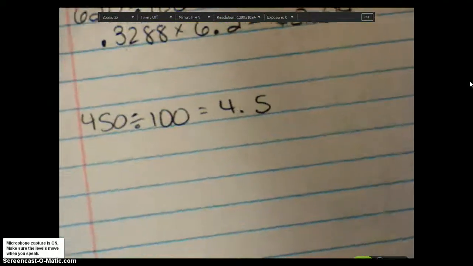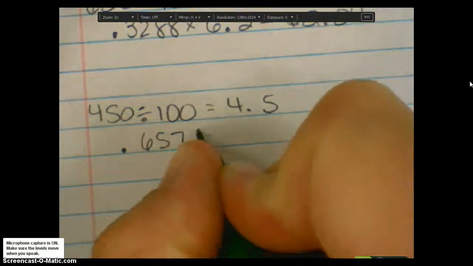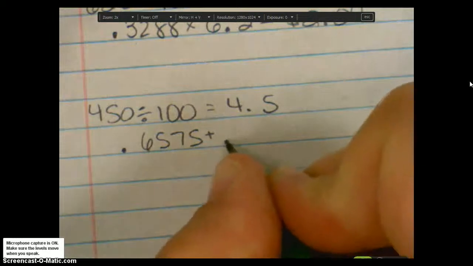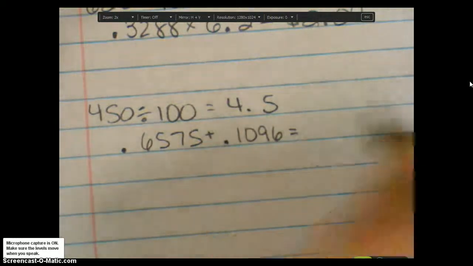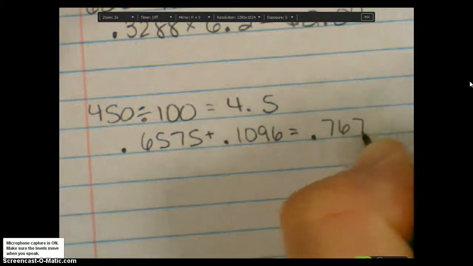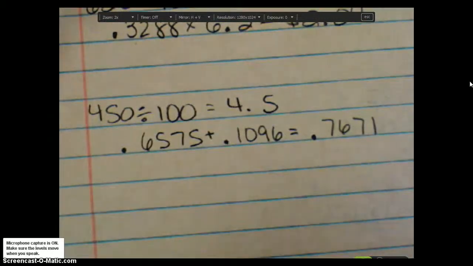So for our 30 days, I've got to adjust the paper again here. I really hope I'm not making you guys sick as I move this stuff. So 0.6575 plus our 0.1096. We're going to add those two numbers together, and that's going to give us our 0.7671.